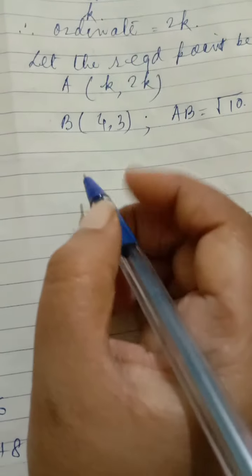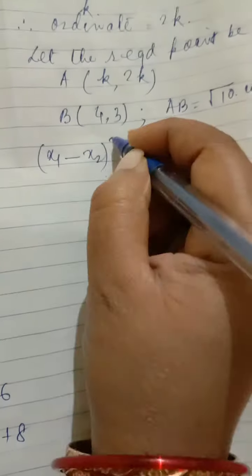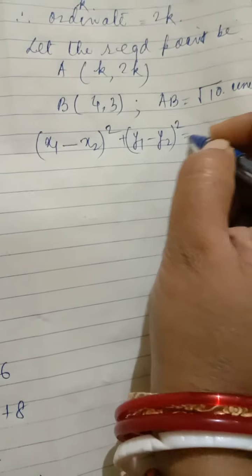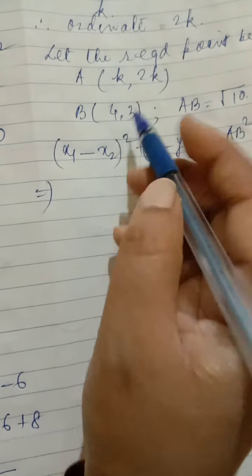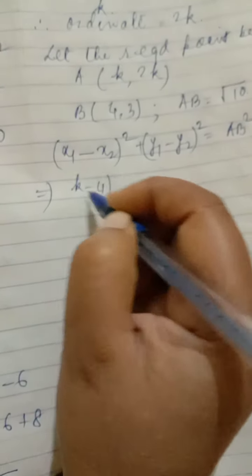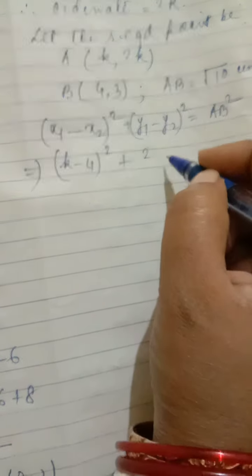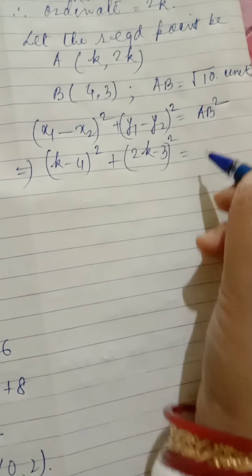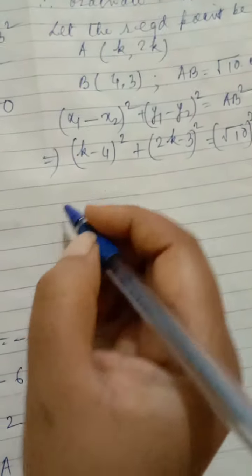Now we will write the formula: (x1 minus x2) whole square plus (y1 minus y2) whole square equals AB square. So this implies (k minus 4) whole square plus (2k minus 3) whole square equals AB square, that is root 10 whole square.